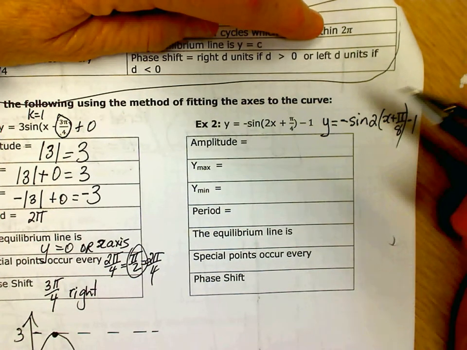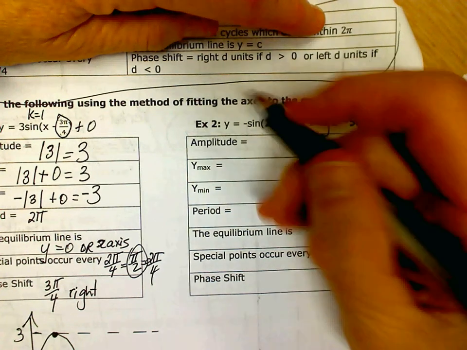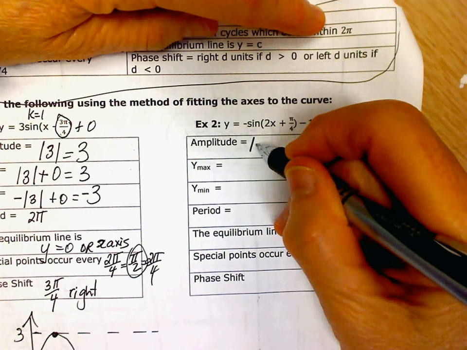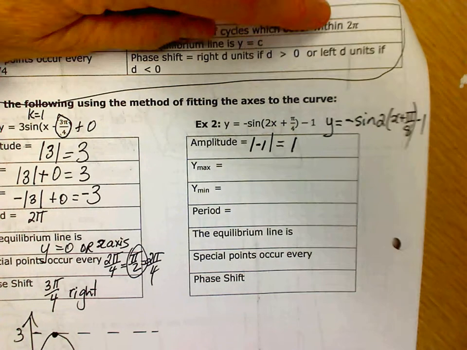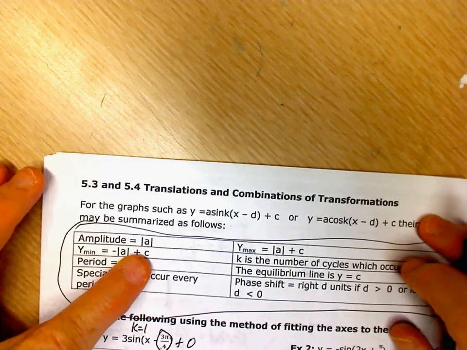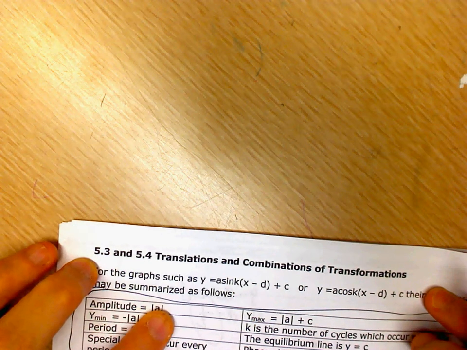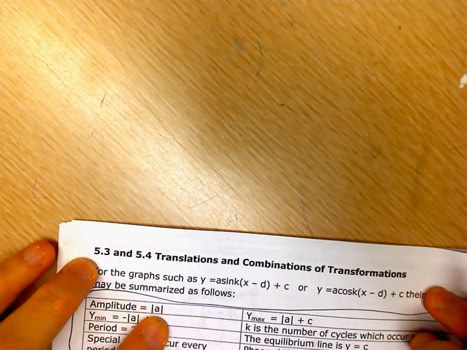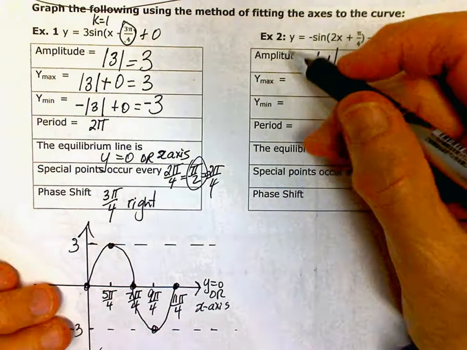Okay, tell me, what's our amplitude? Well, it's absolute -1, which is perfect. Now, see that? Amplitude is always a positive value. That's why they put positive signs on it right there.